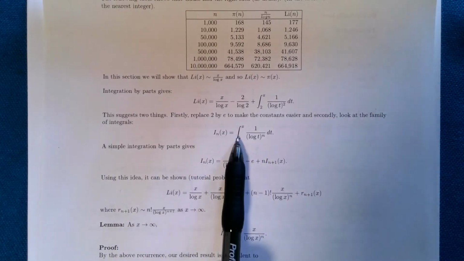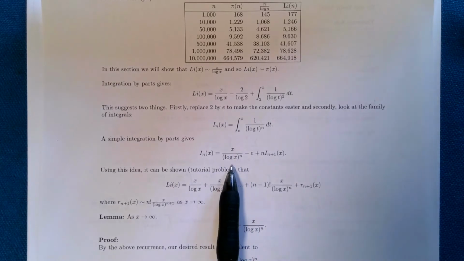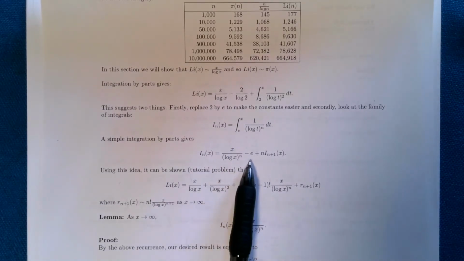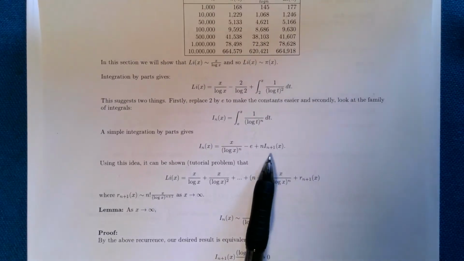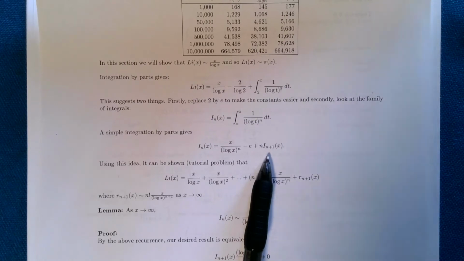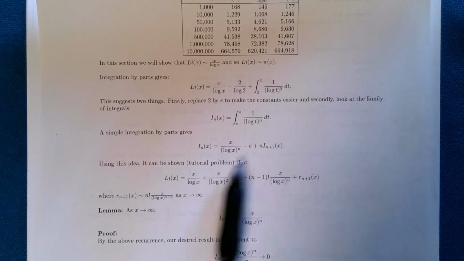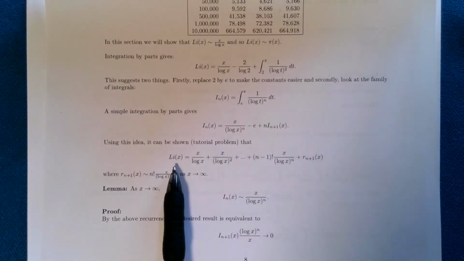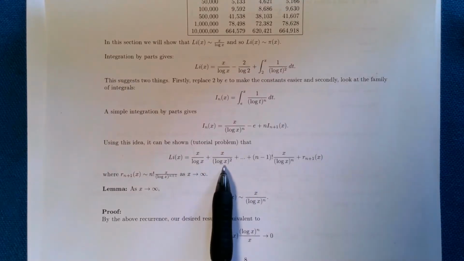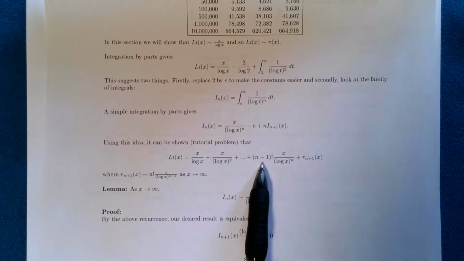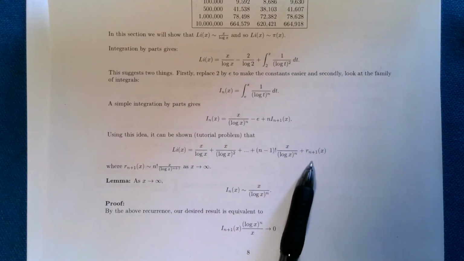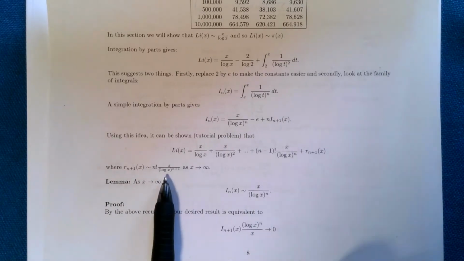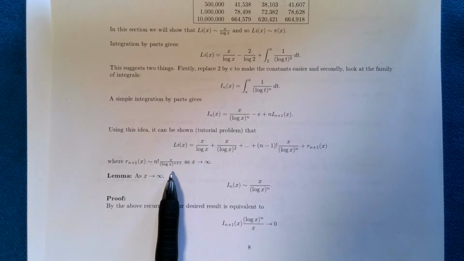Now that we've got a nice e here, it makes life a bit easier. We end up with x on log x to the n minus e plus n times I sub n plus 1, which gives me a nice recurrence relation. And indeed, you can keep repeating the process, in a little tutorial exercise, to show that Li of x is just x on log x plus x on log of x squared, plus the general term n minus 1 factorial x on log x to the n, and there's a remainder term, and you get the remainder term fairly easily to be asymptotically that as x goes to infinity.